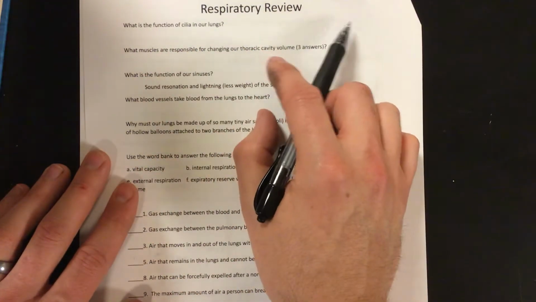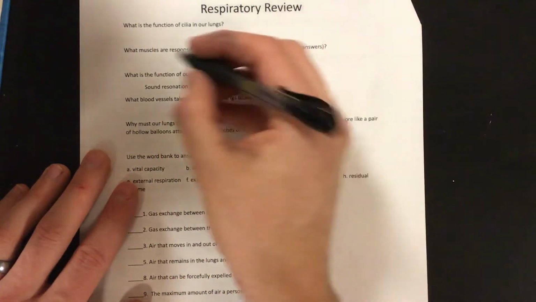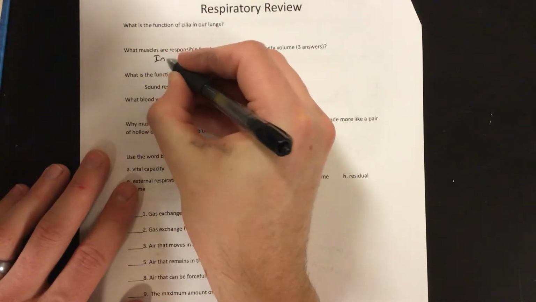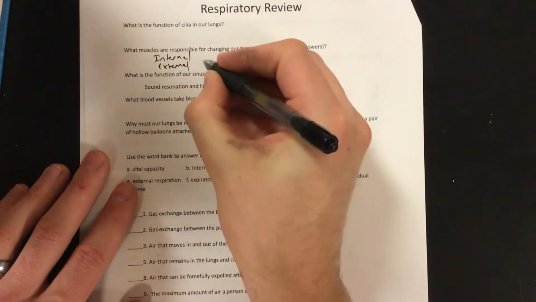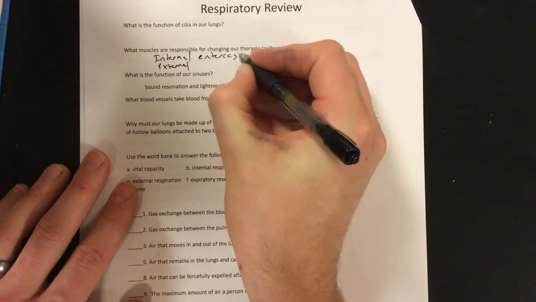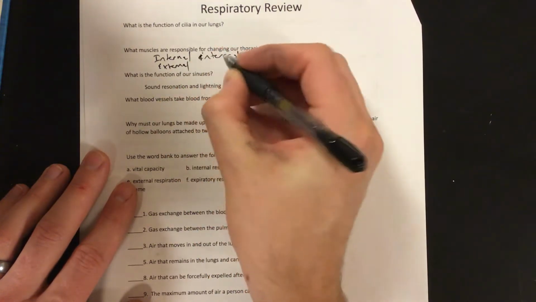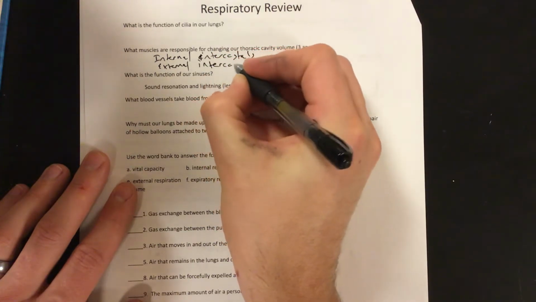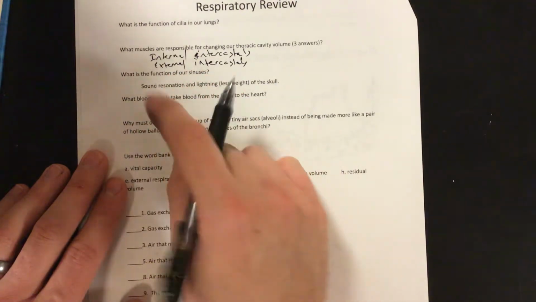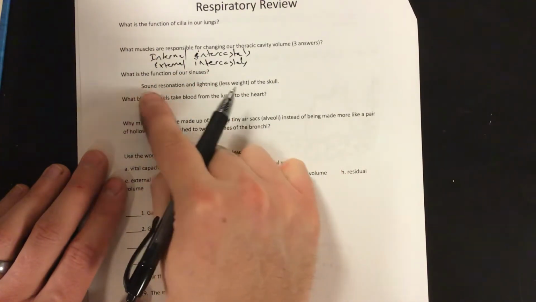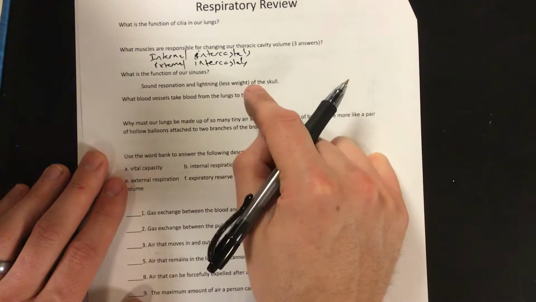Muscles responsible for changing thoracic cavity volume. This is going to be diaphragm, and then you have internal and external intercostals. And I think we have a question that goes back, and we'll discuss each one of those individually. Functions of our sinuses. I already gave you the answer to that. Sound resonation makes our skull less weight.